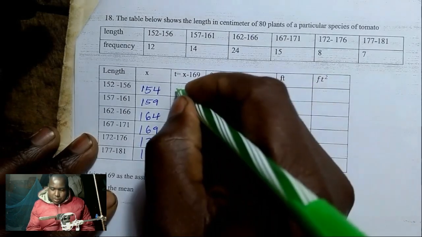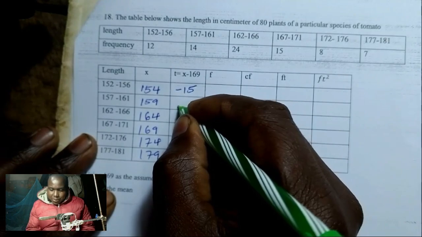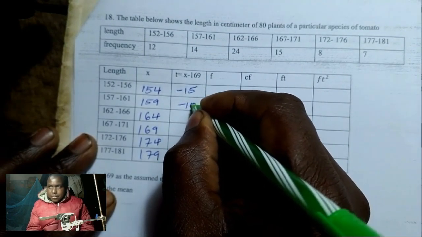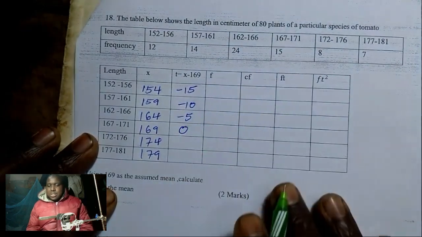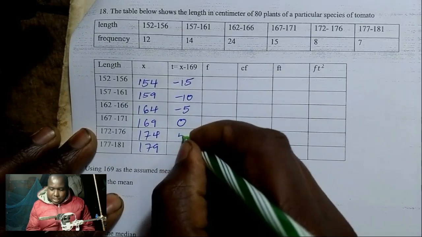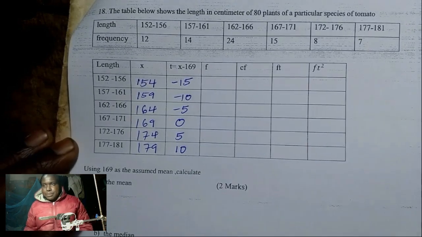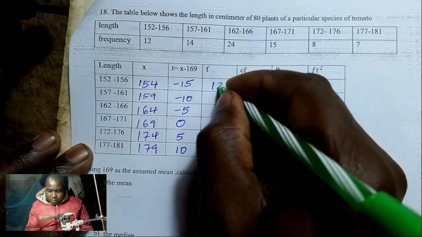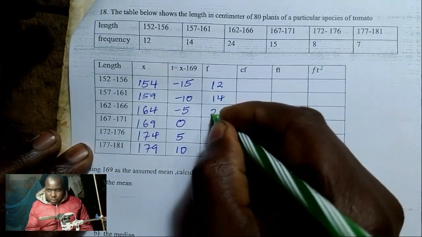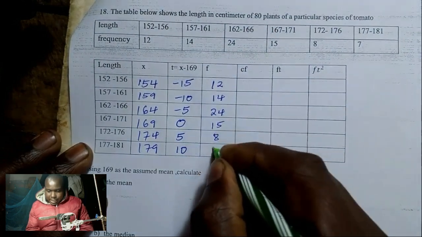So the first one will be negative 15. The next one will be negative 10, obviously, because the class interval is 5. The next one is negative 5. Once you have done one, for the others you just add and continue like that. Right? The next one is the frequency. The frequency you copy here. This is 12, 14, 24, 15, 8, and 7.